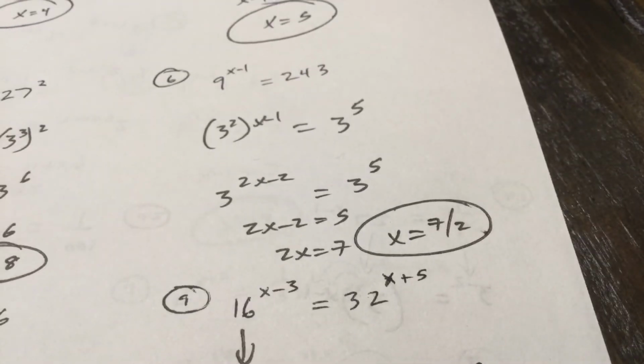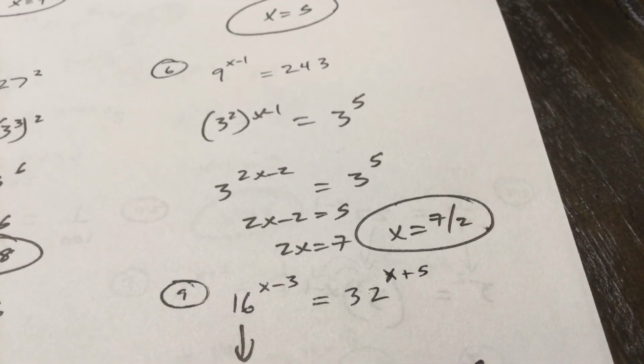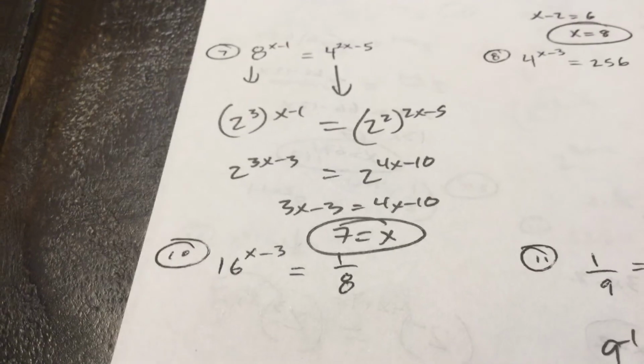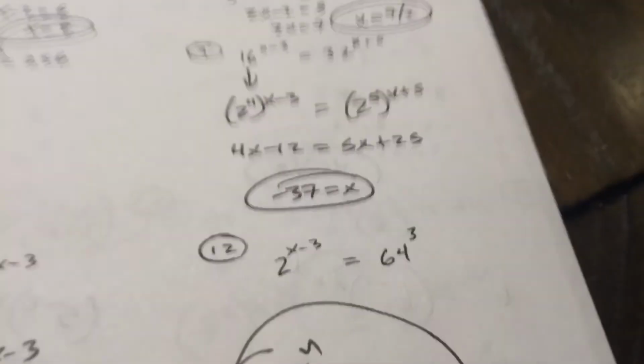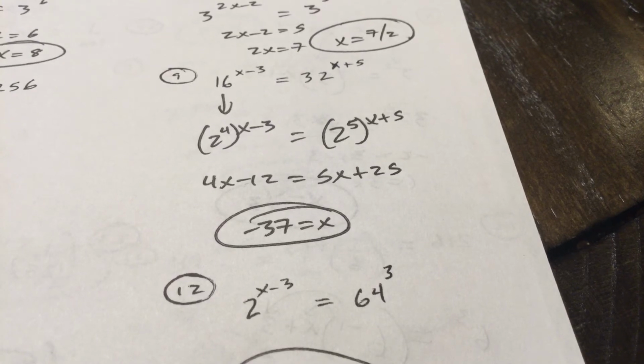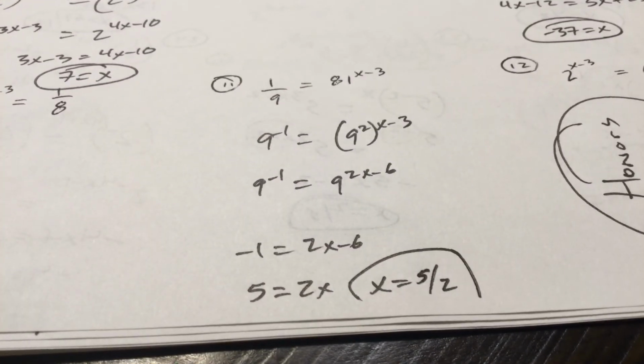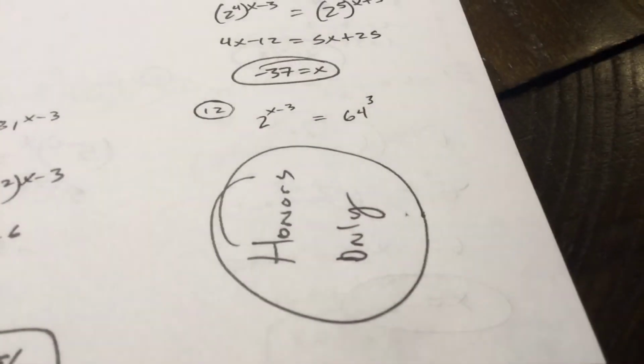Honors Algebra 2, we should have done this in class. If I'm going too fast, pause it. Honors only. Next page is also honors only.